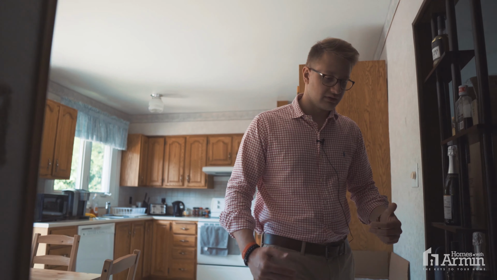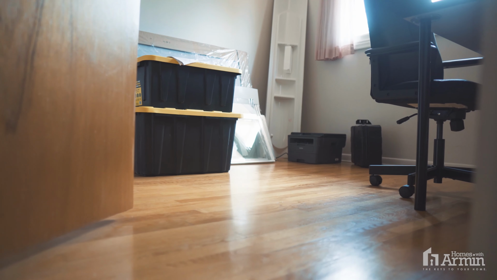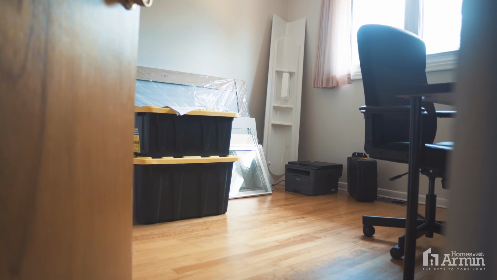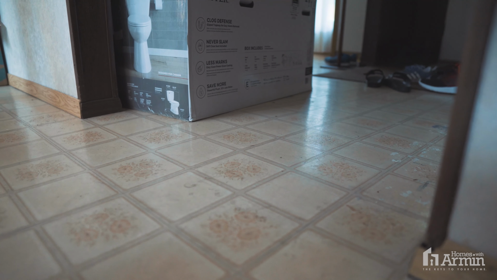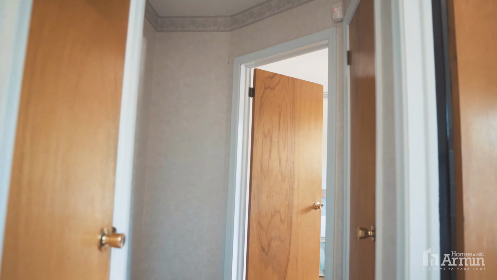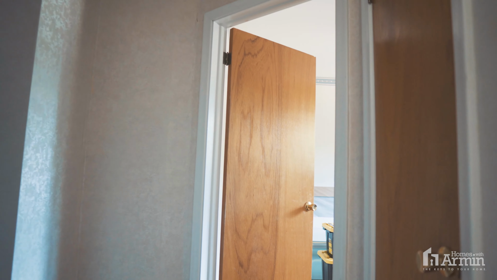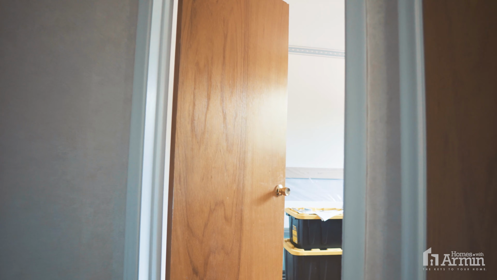When you're walking through the property, you want to see if there are any slopes or anything like that. It's probably hard to tell, but this house has a big slope because of the foundation issues that it has.